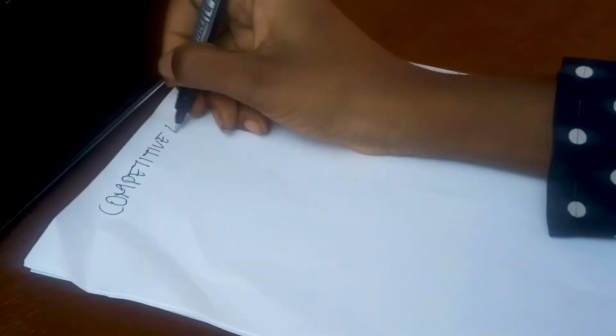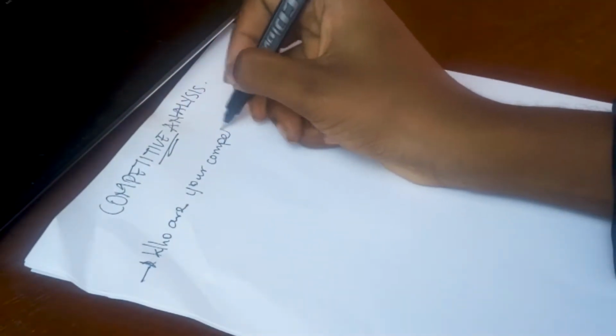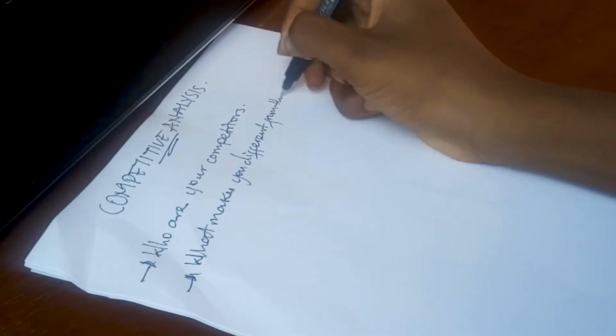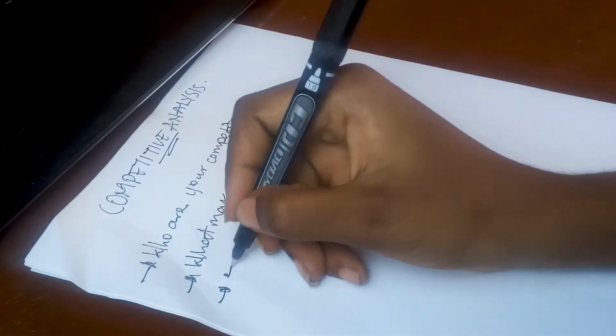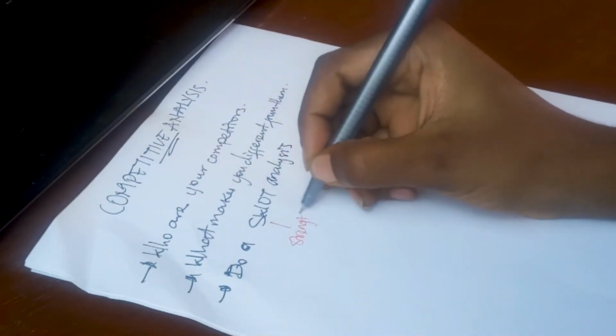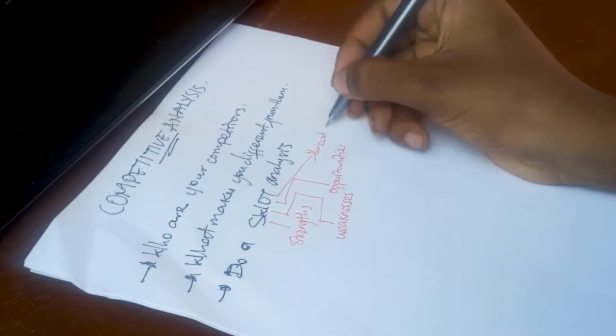The next outline will be competitive analysis. Competitive analysis would consist of who your competition is, what makes you different from your competition, and the way you can do that is through SWOT analysis, right? You can do a SWOT analysis to know their strengths, weaknesses, opportunities, and threats, and you can use that to also structure your business later on. And then basically you need to know who they are. Literally, you need to know who they are.